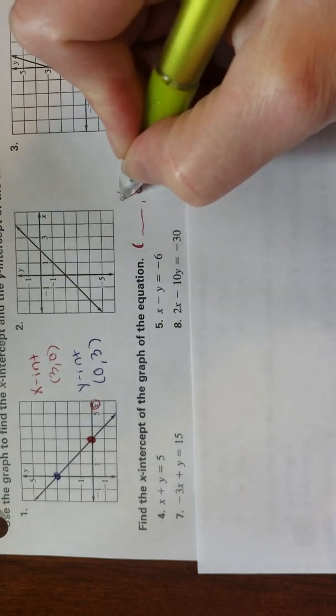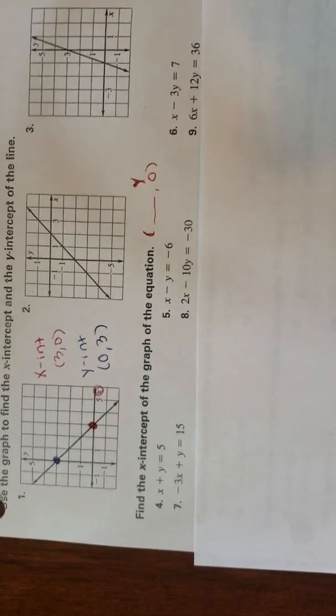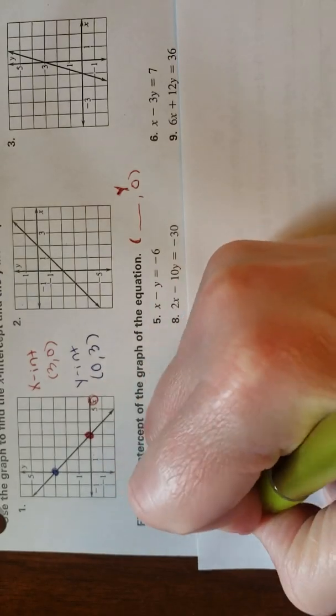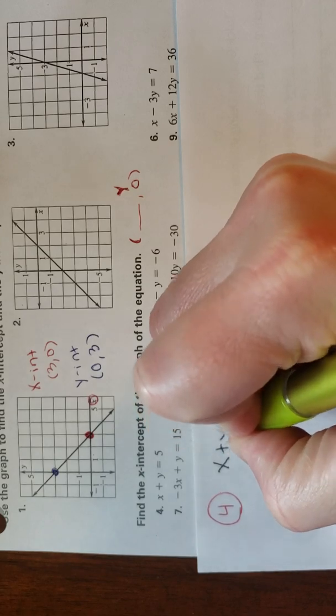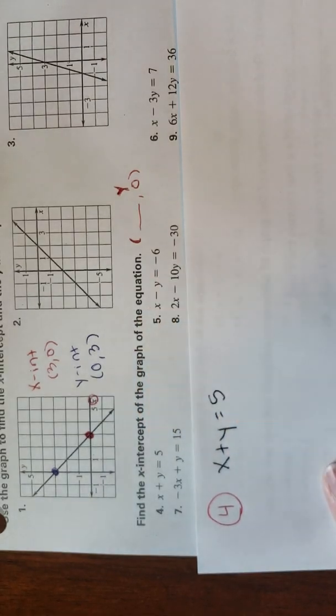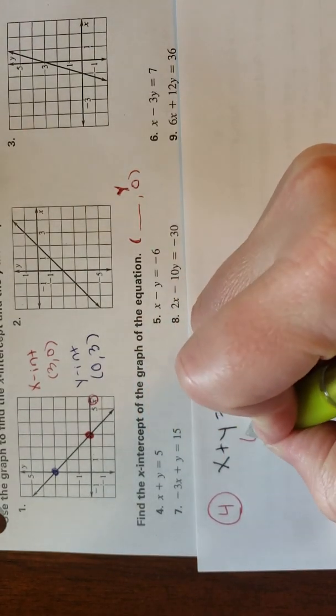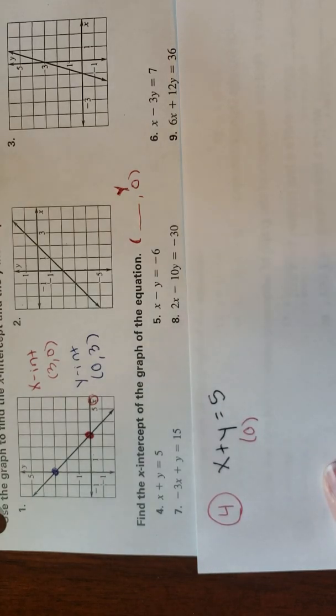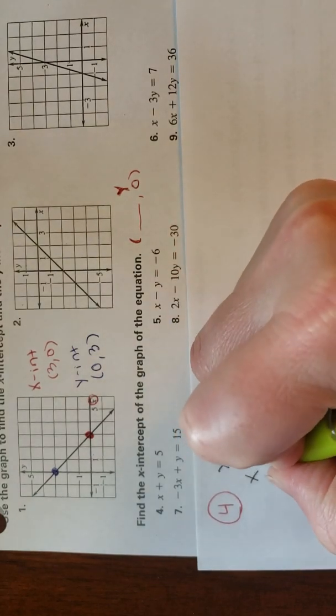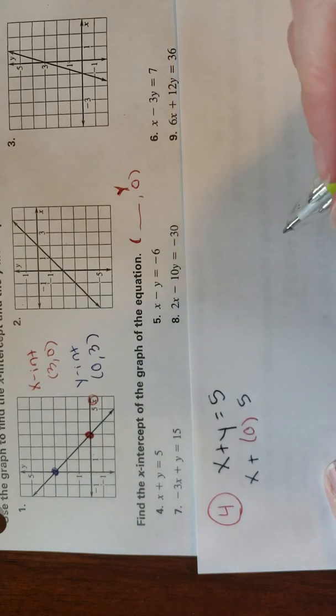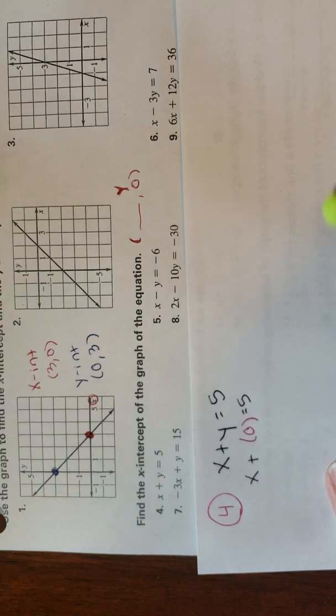So let me do an example for you. Oh, let's do 4. So the original equation is x plus y equals 5. We're looking for the x-intercept, so I'm going to put 0 in for y. I haven't said it yet in this video, but we say it a lot in class. Anytime you're substituting a number into an equation, write it in parentheses because that communicates that you got that number from somewhere else. You will be glad you did that later in life.